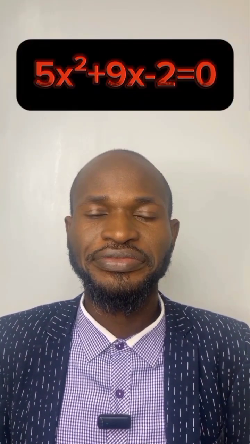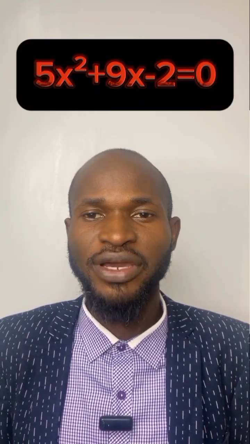So in this case, we want to use the general formula to solve a quadratic equation that is not factorizable. All right, so let's go ahead and try this question. Let's solve this quadratic equation: 5x squared plus 9x minus 2 is equal to 0.